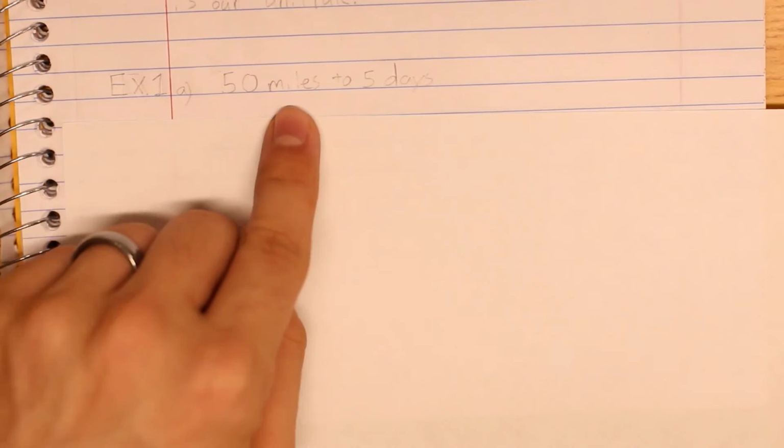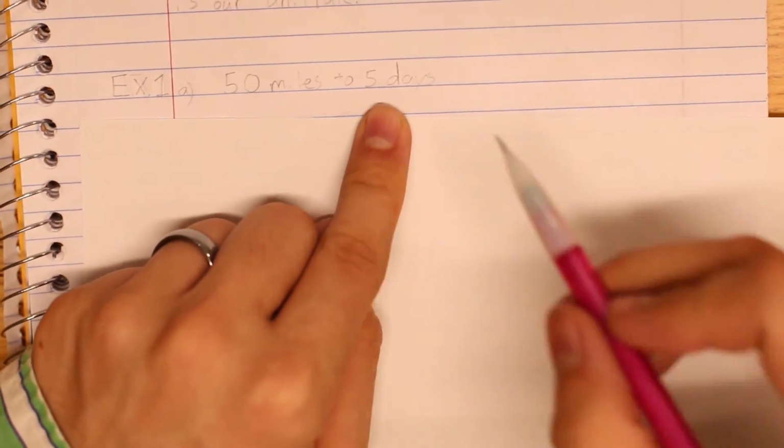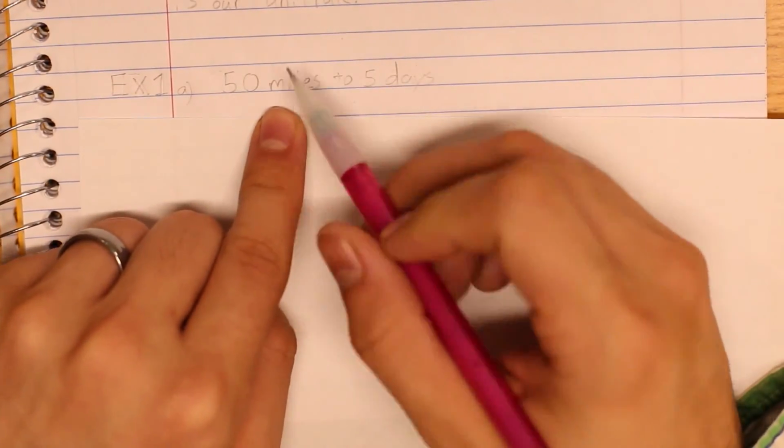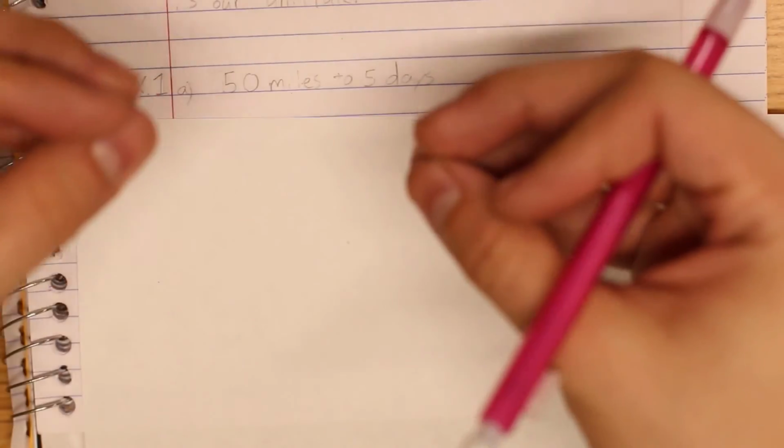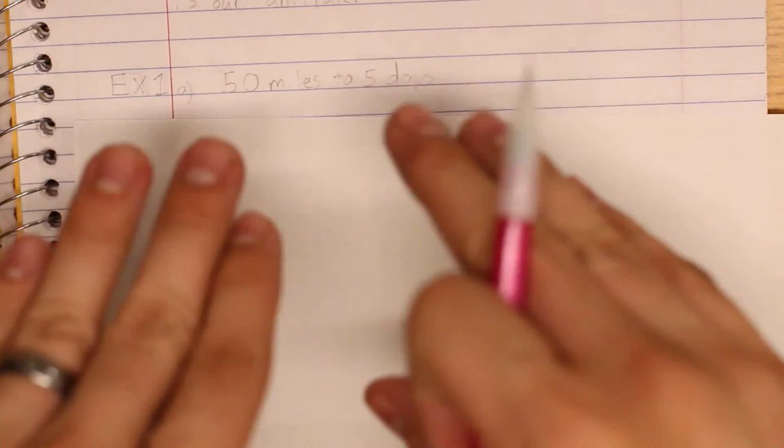So that's a rate. We're comparing miles to days. Remember, these are different units. You've got miles, which is a distance, a length, and days, which is a measurement of time. You can't actually convert those two back and forth. So here we have this written like this, but if you were told to find the unit rate of this, the idea is to find out how many miles he ran in one day, on average, basically.